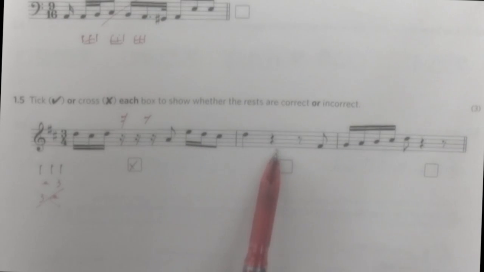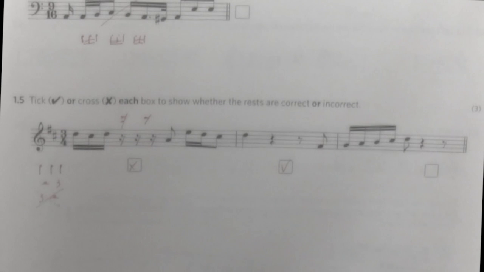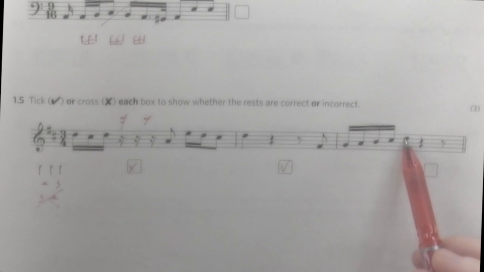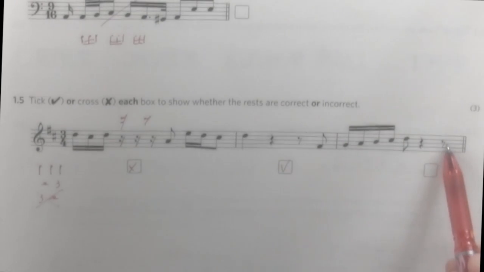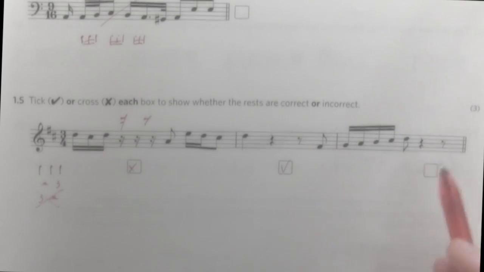In this case, we have everything correctly because we have 1, 2, and 3 crotchets. So all good here. And in this case, this is interesting. This is one crotchet. This is 1.5 and another half. So this is a syncopation. This means that a longer value is between two shorter values.